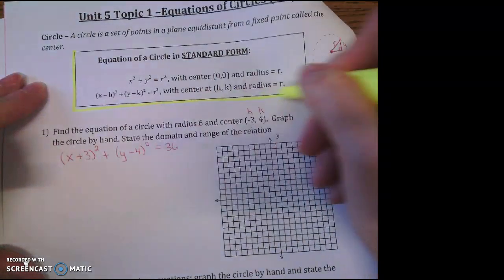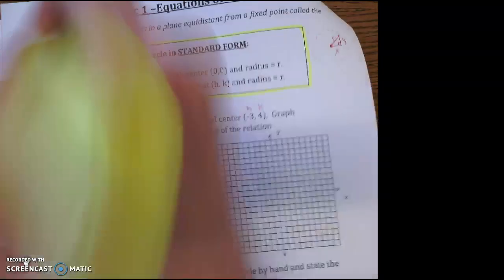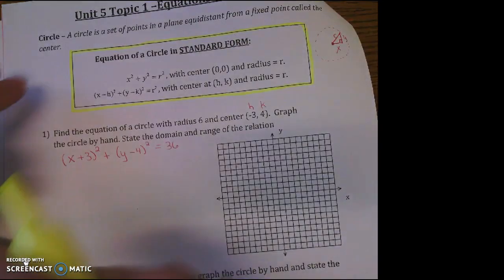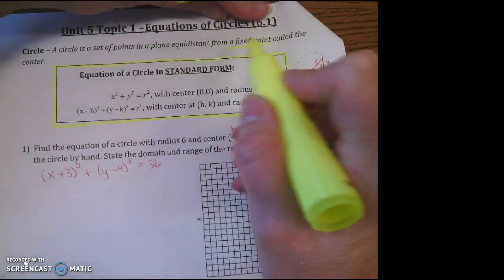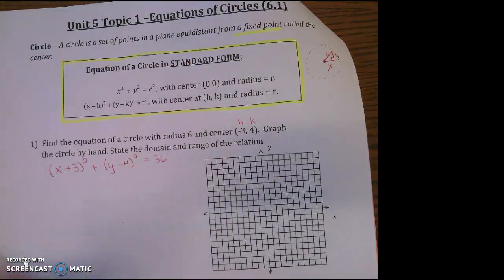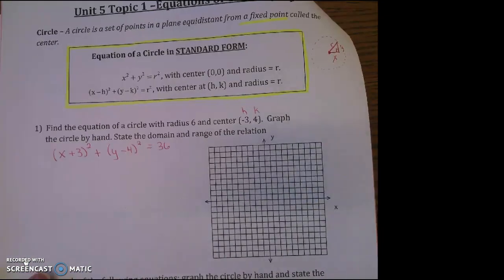All right, so you are going to need to know both these equations. So that's something you should highlight. And it's also important to know that the circle is the set of points that's equidistant from a fixed point. We only have one fixed point. That becomes a little important later.